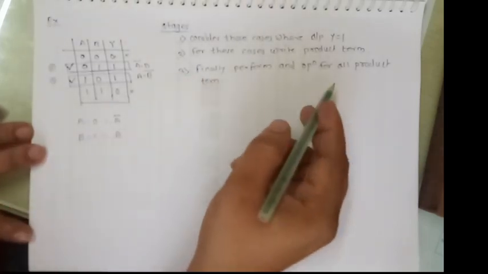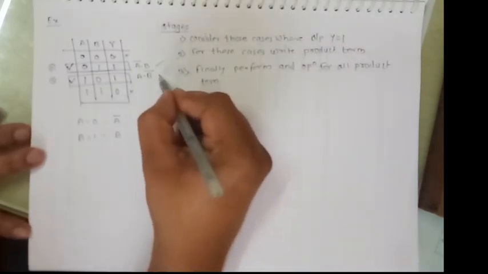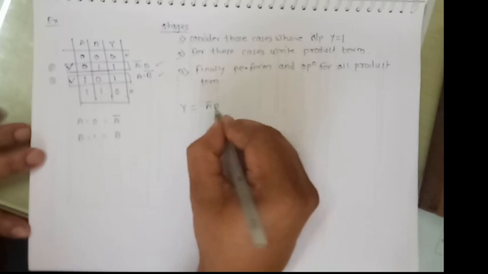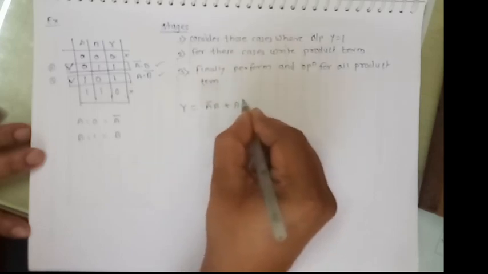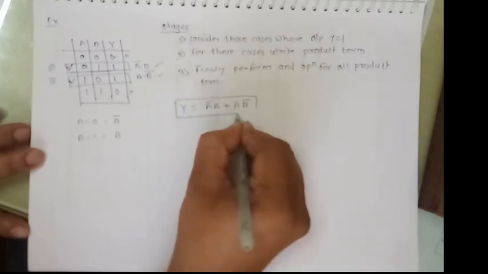Then finally the third step is what? To combine all the product terms. How many product terms are there? There are two product terms. So finally output Y is equal to the addition or the sum operation of these two: A bar B plus A B bar. So this is my SOP equation for the given truth table.